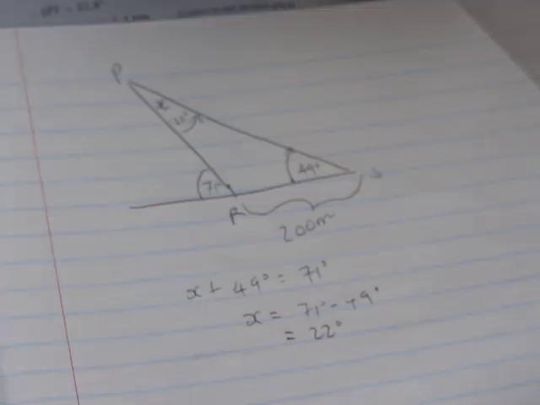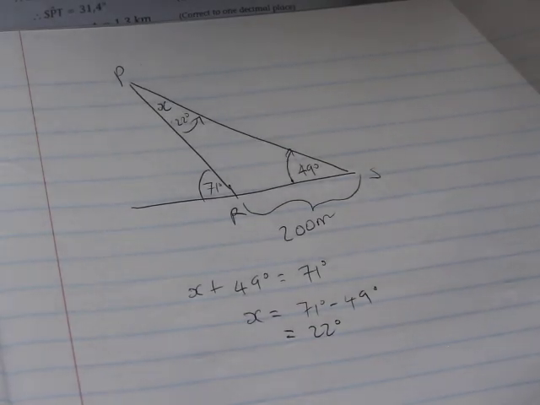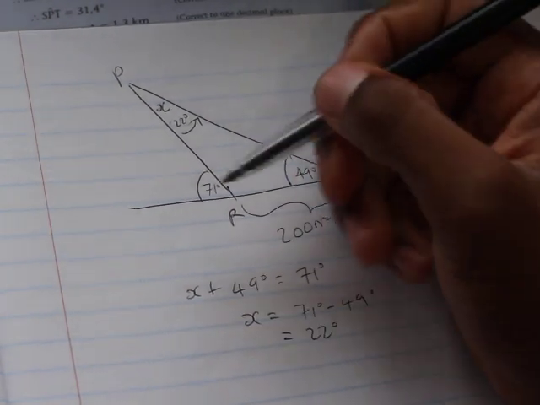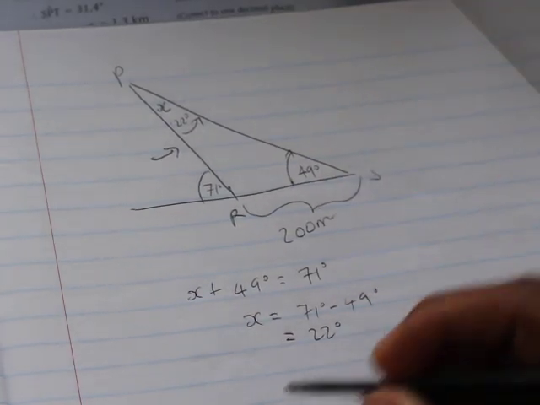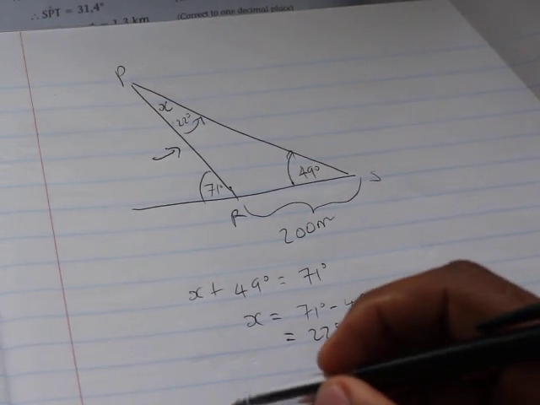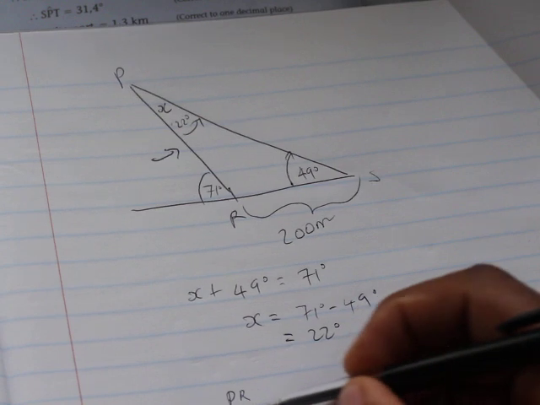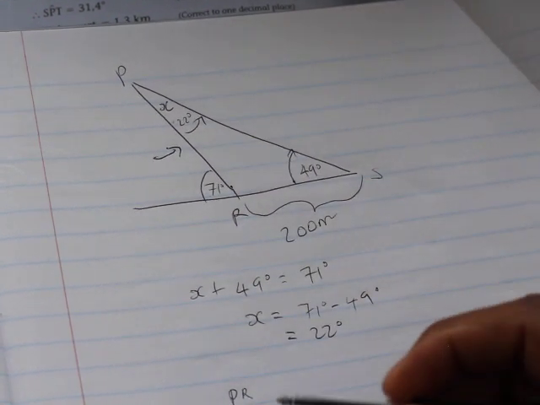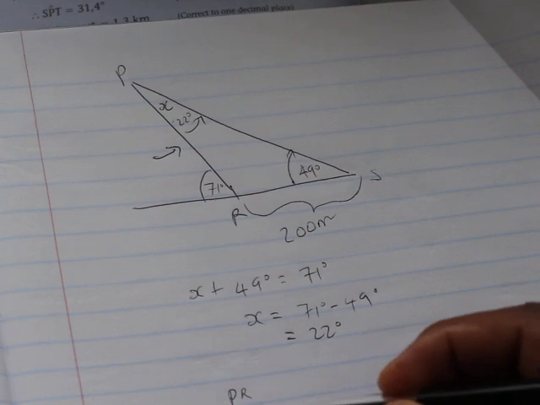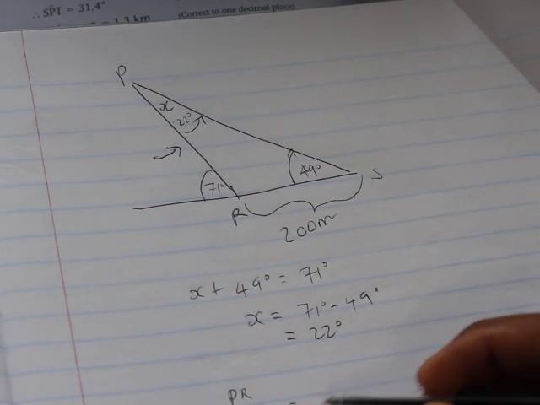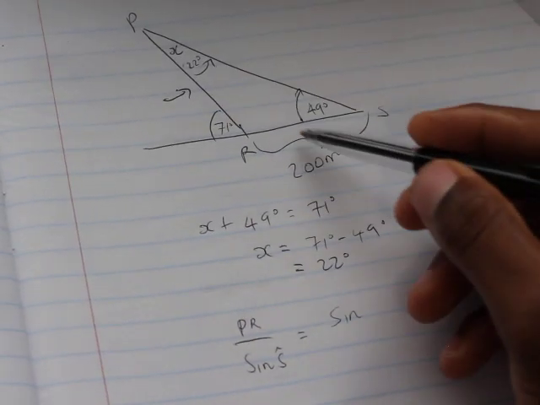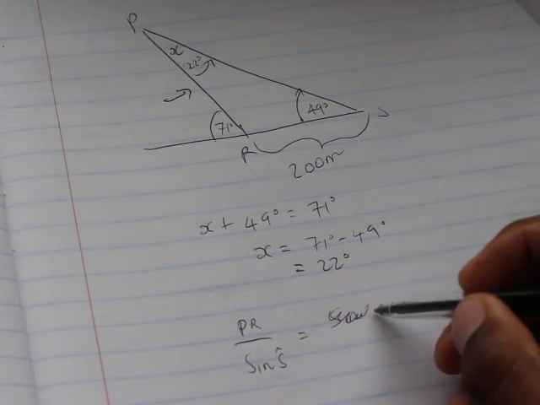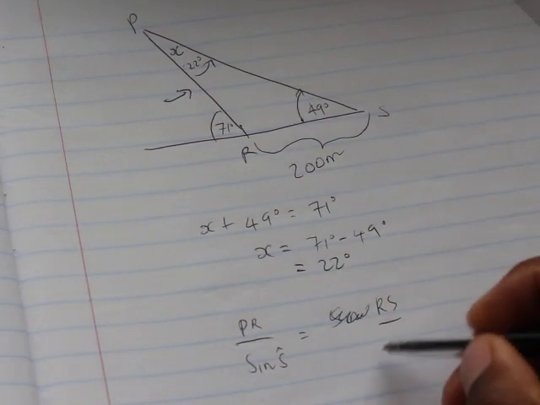Okay, fine. If this is the situation, we can definitely use the sine rule, because remember the side that we're looking for is PR, and then we've got the corresponding angle over there. So PR over the sine of its opposite angle, which is angle S, must be equal to RS, which is the side, over the sine.